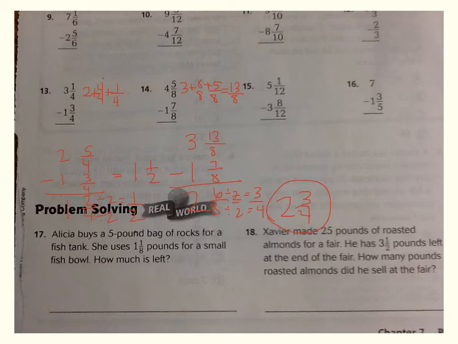Okay, go ahead and do cube on. Okay, we have read this and done cube. Our cube action. So Alicia buys a 5-pound bag of rocks for a fish tank. She uses 1 1/8 pounds for a small fish bowl. How much is left? So how much left is what kind of a question? Subtraction. Good. So I have a 5-pound bag of rocks. And I am subtracting 1 1/8.